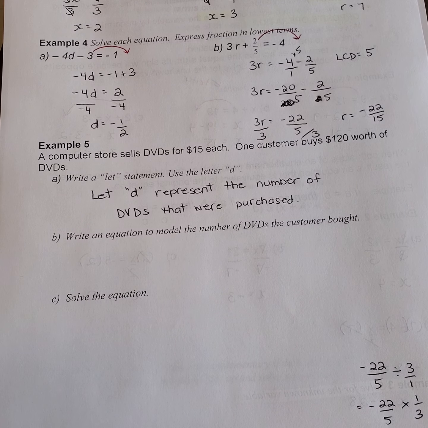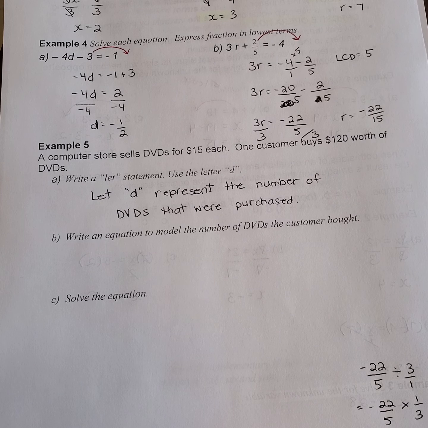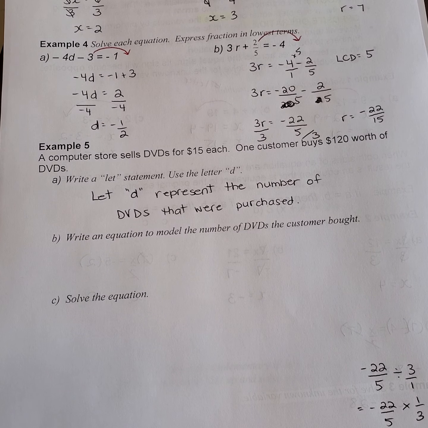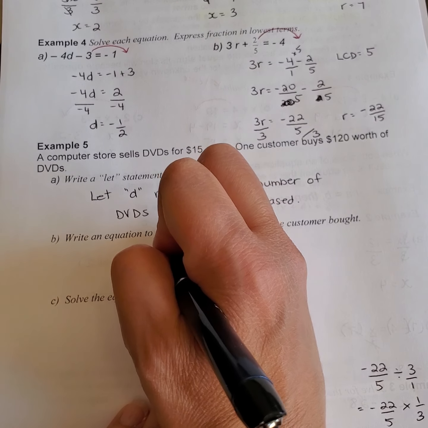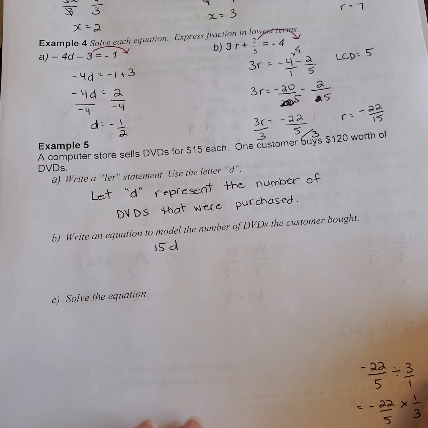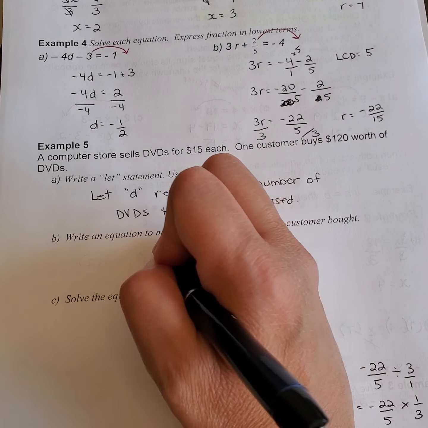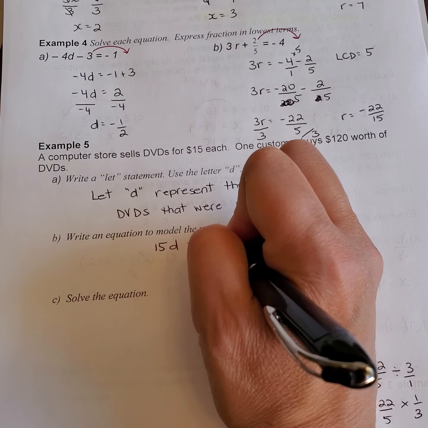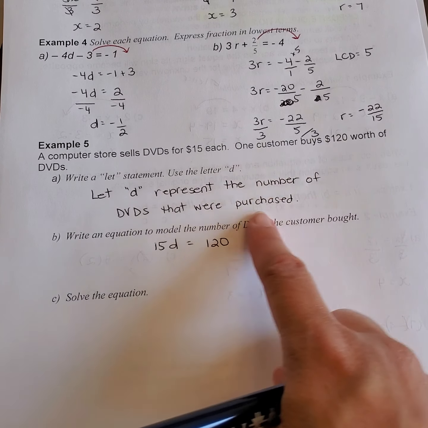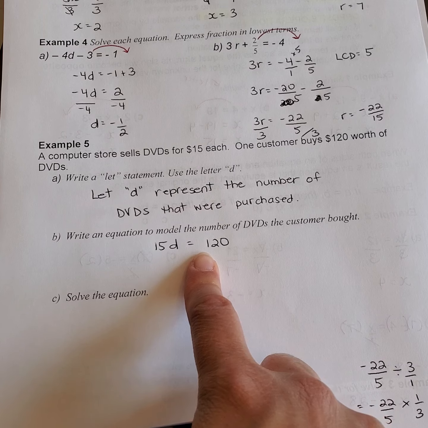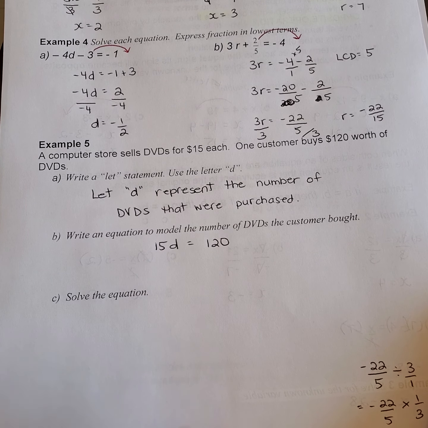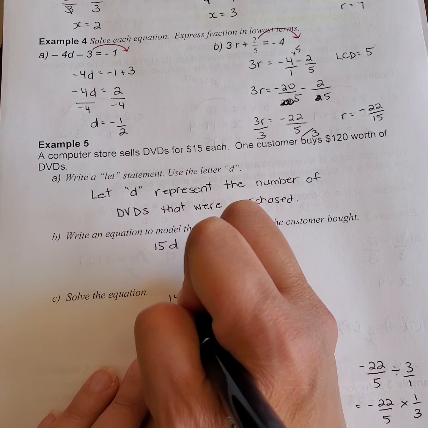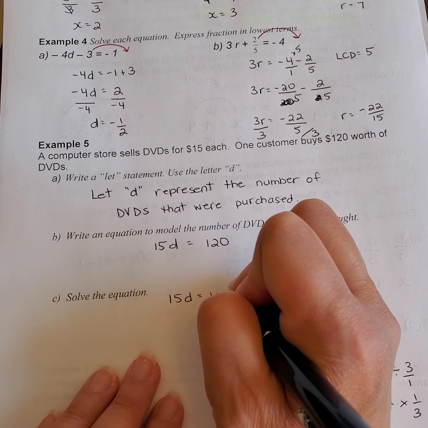Just like that. B, write an equation to model the number of DVDs the customer bought. An equation means that you have a left side, an equal sign, and a right side. So if the person spends $15 on a DVD, the equation would be 15D, so 15 times the number of DVDs, and that is equal to, we're told that they spent $120, so this equals $120. And then we can solve the equation. The purpose of this is to figure out how many DVDs were purchased. So then we write 15D equals 120.